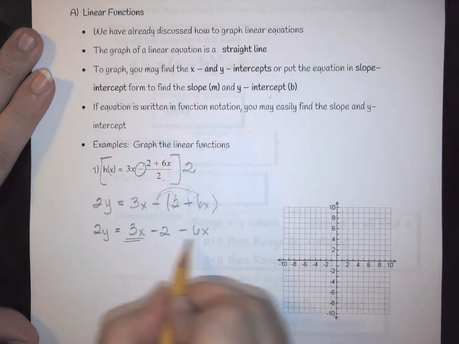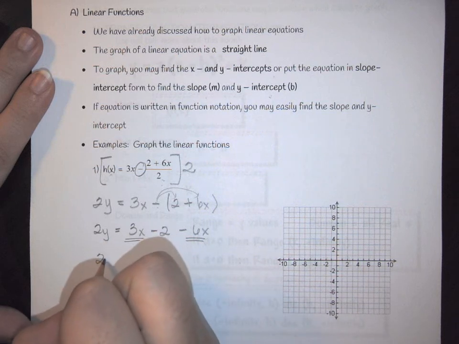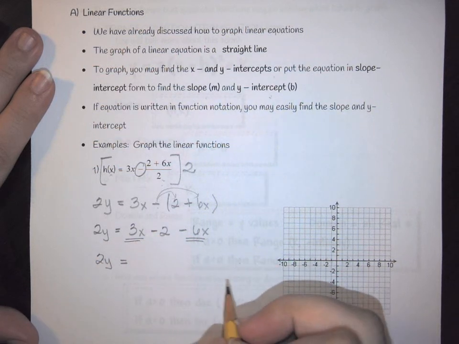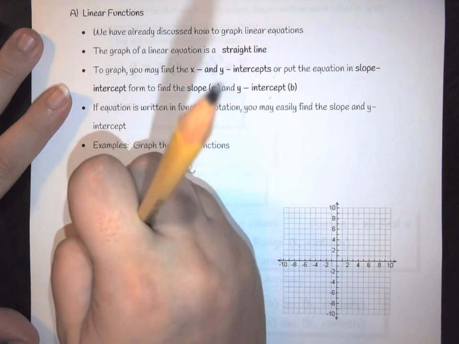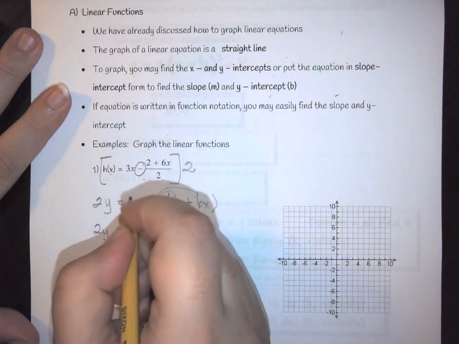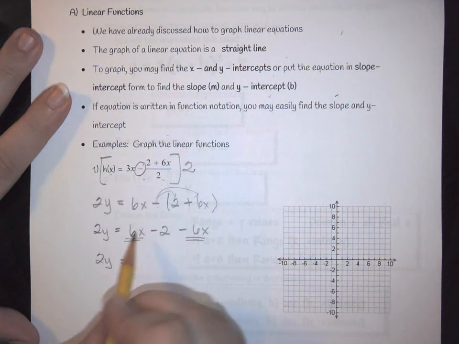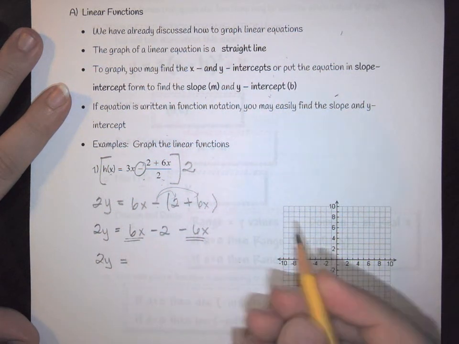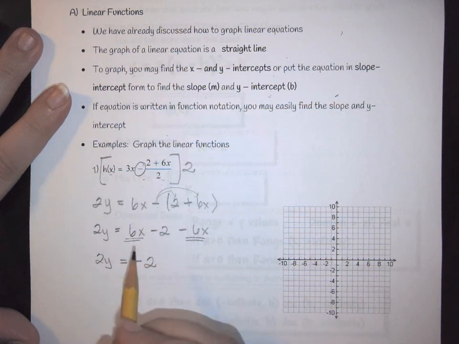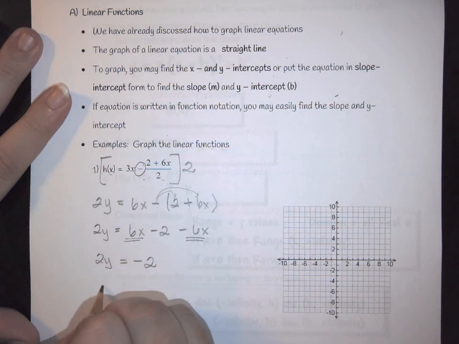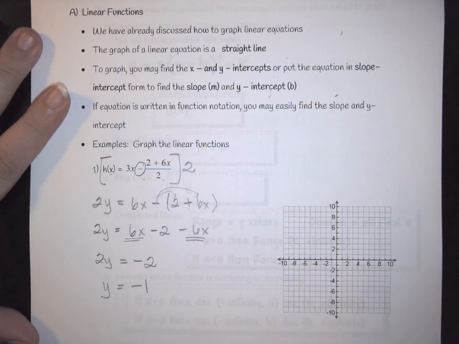I need to combine my like terms here. So this gives me 2y is equal to, and this should have been a 6 here. So my x's are going to completely go away, leaving me with a negative 2. Then divide everything by the 2, and we end up with y is equal to negative 1.